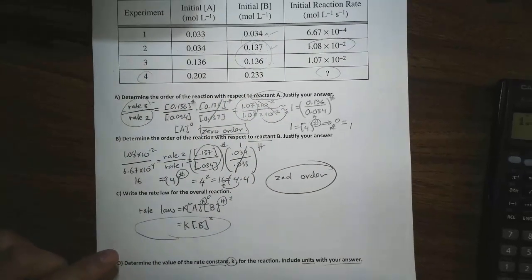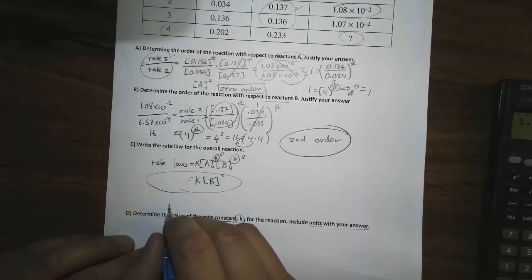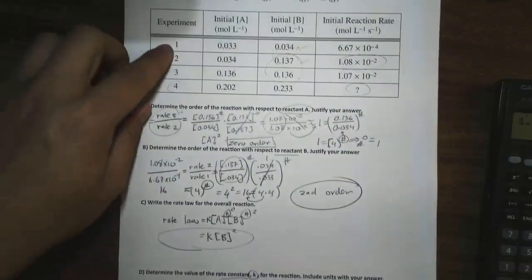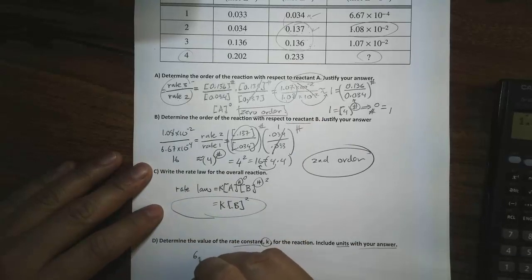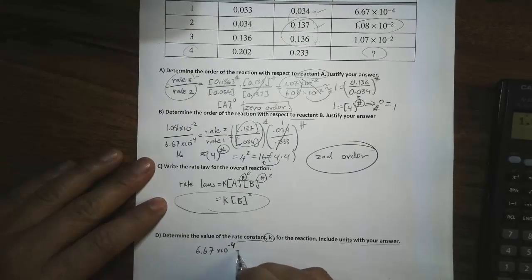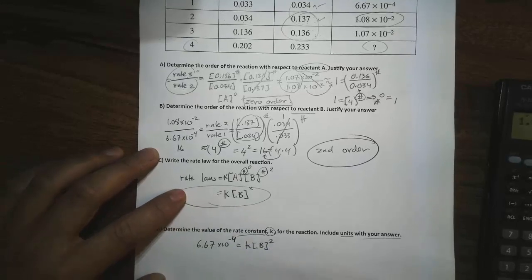So let me zoom this out, okay? So what we have here is, choose one. Let's choose the first one. How about that? Let's choose the very first one, which is rate law equal to your rate, which in this case 6.67 times 10 to the negative 4 equal to your k times the concentration of B to the power of 2.